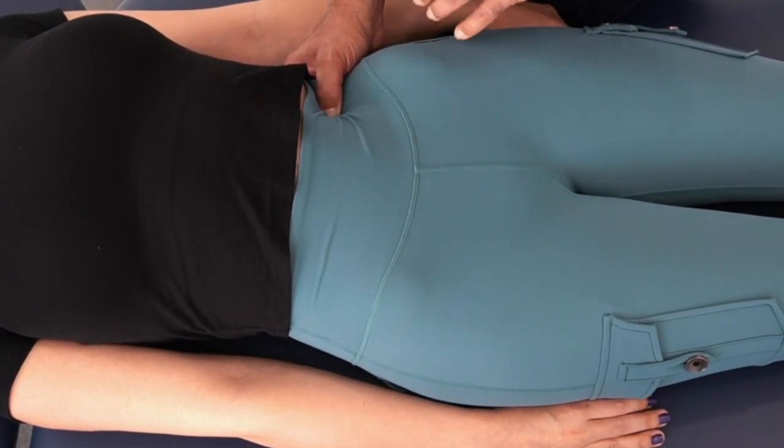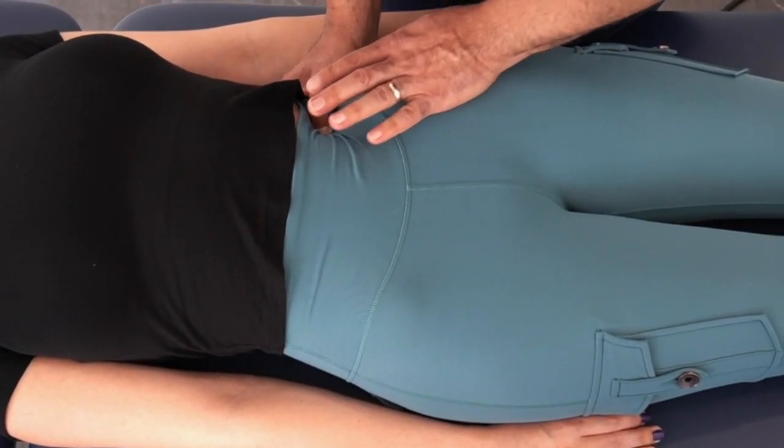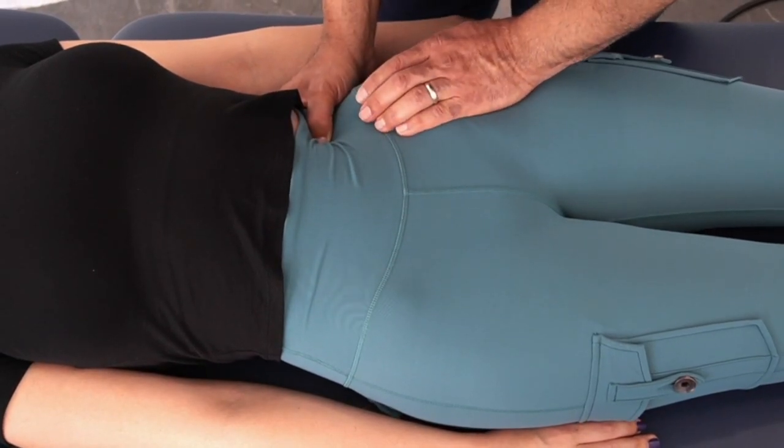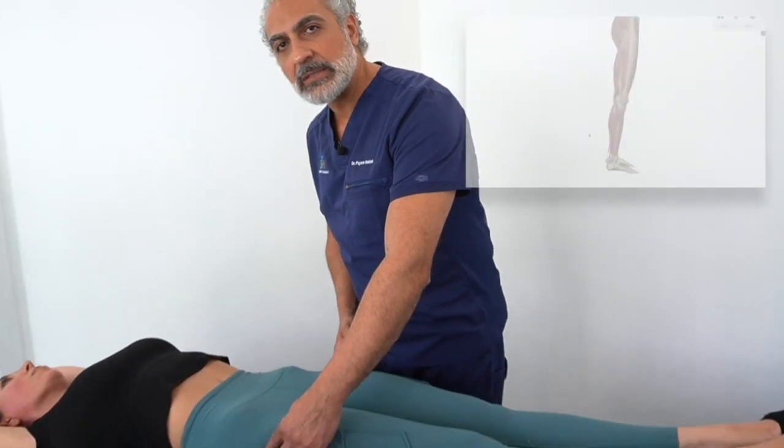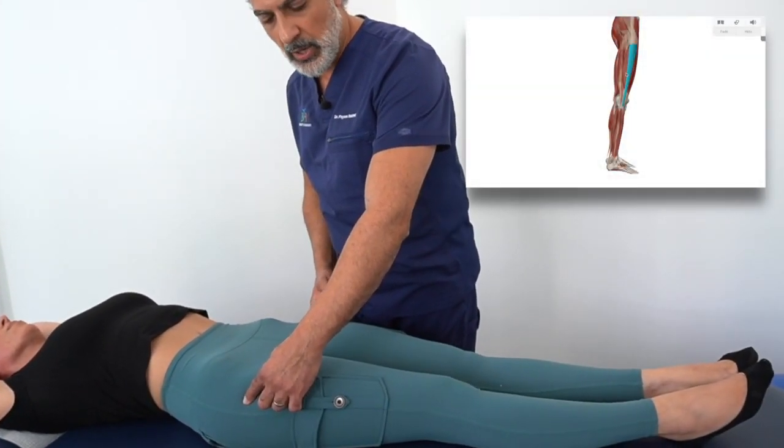Because if it's tighter on this side and the ilium is being pulled up, what happens is the platform is going to be off. We have released the low back area, we moved the joints, did some myofascial release, the diaphragm is released. Now we have to make sure, obviously, the hips balance out and they are lined up properly.